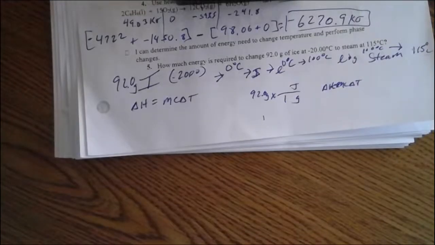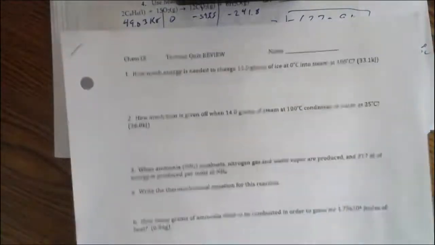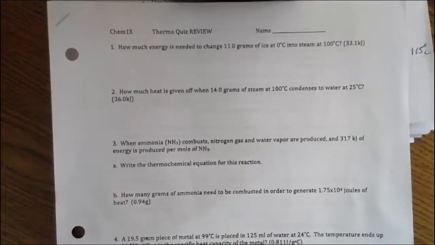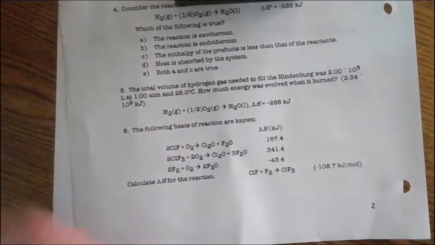One of the things I asked you yesterday was to make sure that you try a few of the problems for the review packet, and then that way you could ask me a specific one. So you're going to take a look at number 5 on the second page. Wait, I need a review. You need a review.